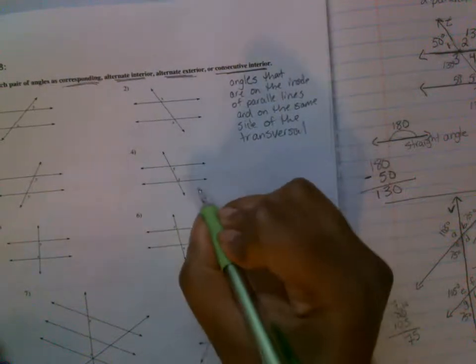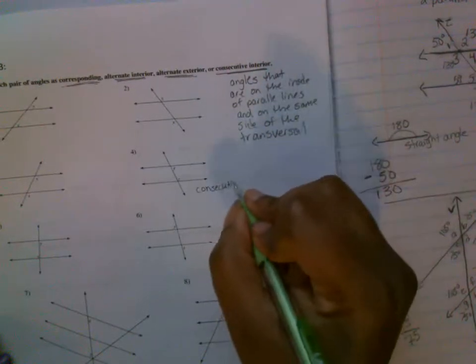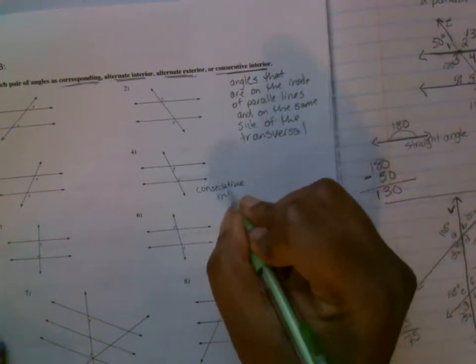I'm going to show you which one of those is an example of that. Number 4 is an example. The answer here is consecutive interior. Why is it consecutive interior?